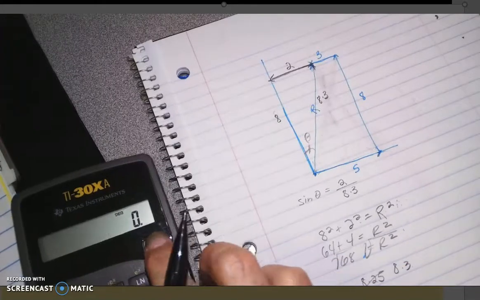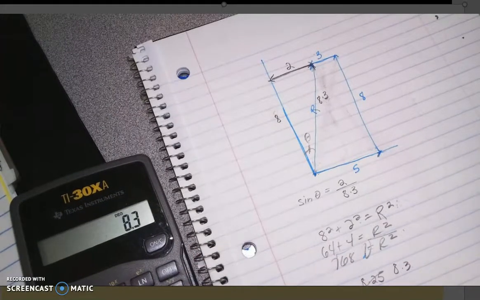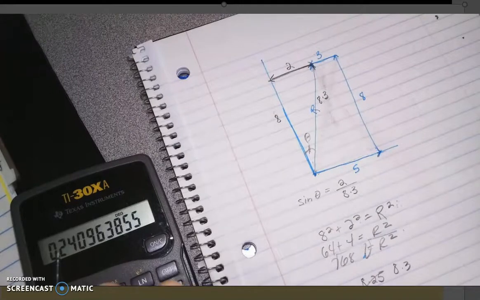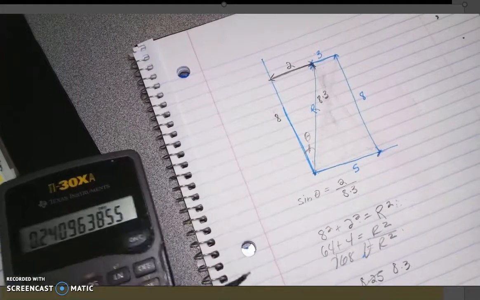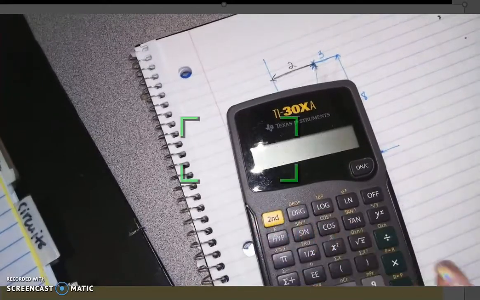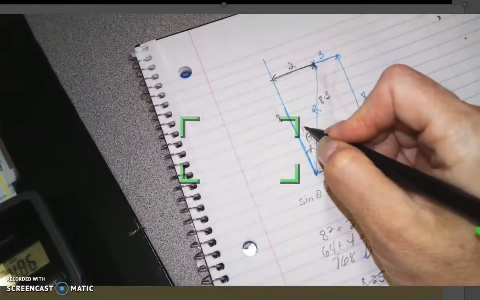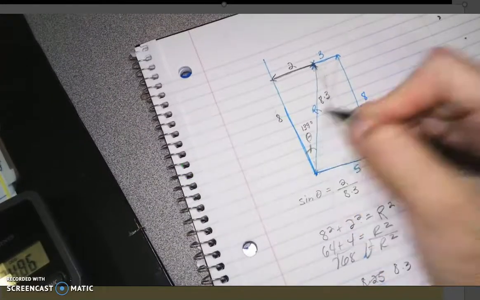Inverse sine of 2 divided by 8.3. That gives me this angle of 13.9 degrees.